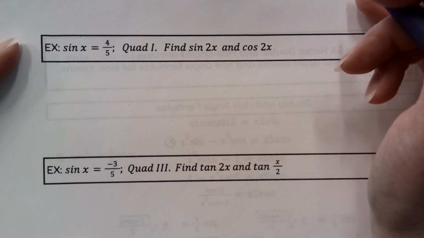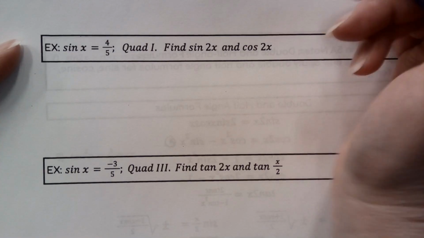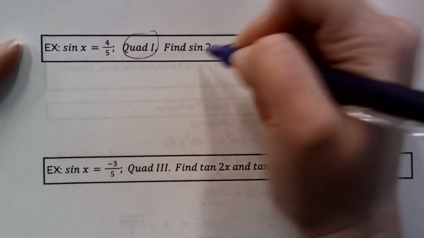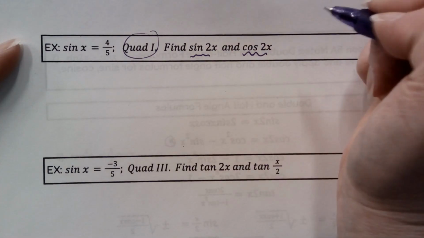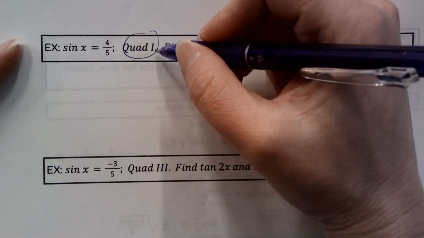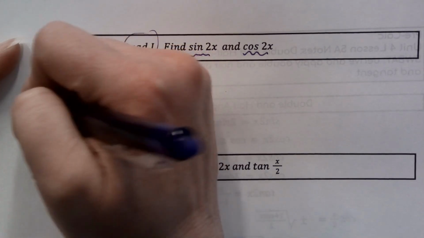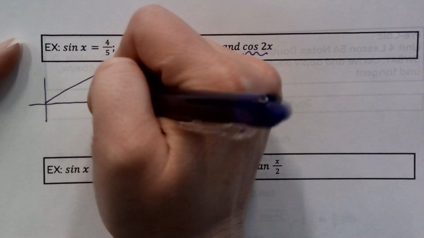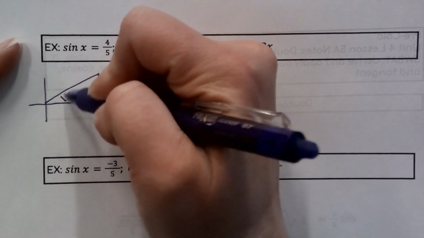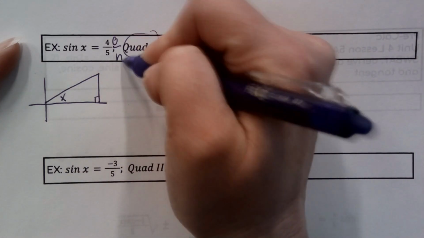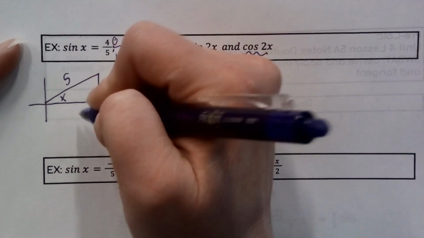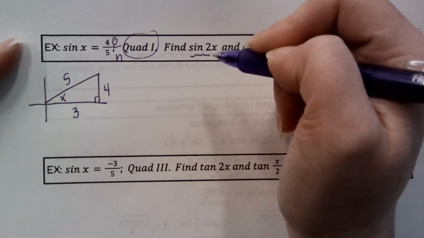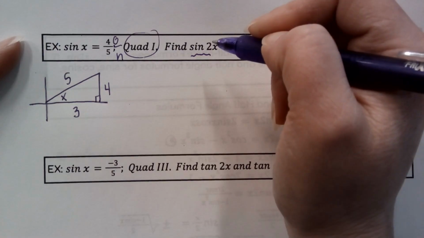This one says sine x is given, and I'm in quadrant 1, and I'm supposed to find sine of 2x and cosine of 2x. All right, if they are telling me it's in quadrant 1, I'm going to draw a picture in quadrant 1. Since it's sine x, the angle is x. You know sine is opposite over hypotenuse, so opposite of 3, hypotenuse of 5. This is my 3, 4, 5 triangle. That only works, by the way, if the 5 is the hypotenuse, so be careful.